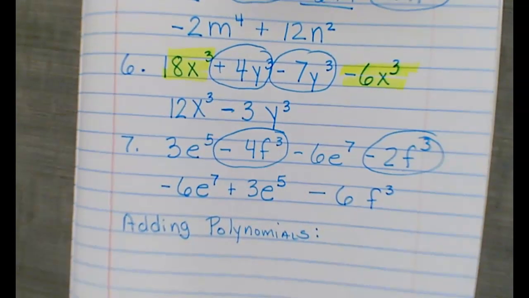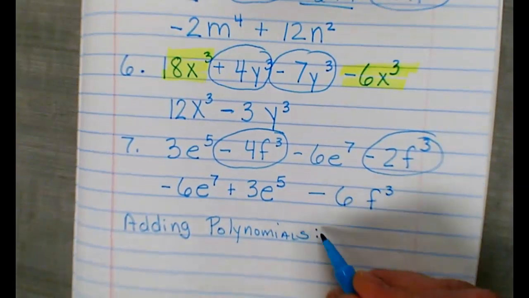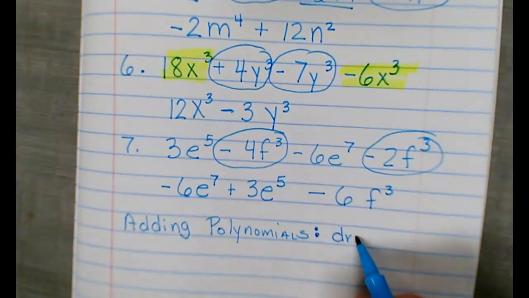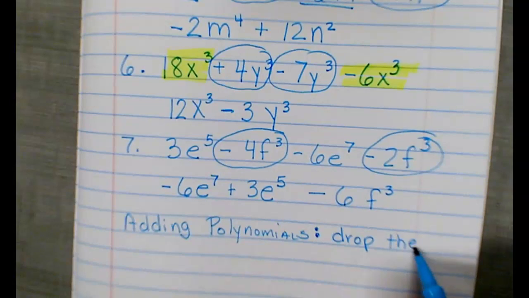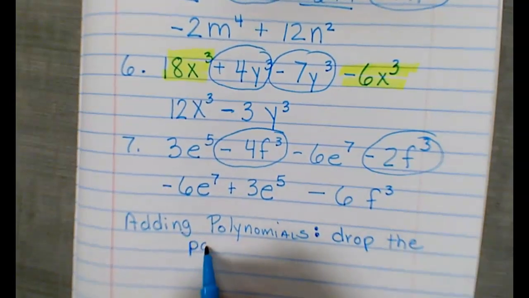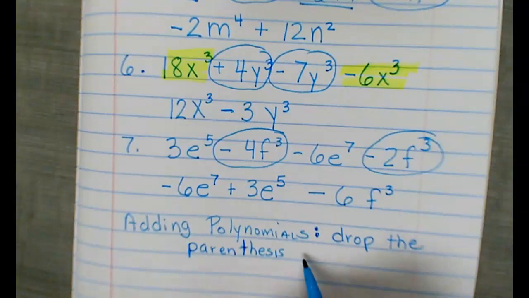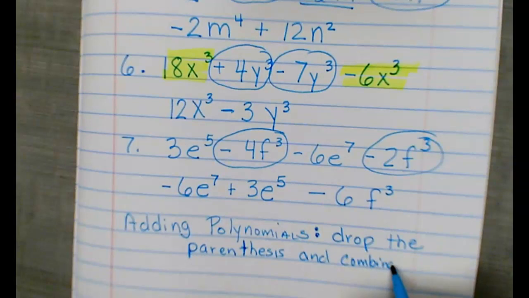To add polynomials, you combine like terms. Sometimes they're grouped with parentheses to show this is one polynomial added to another polynomial. So if it has parentheses and it's an adding problem, you just drop the parentheses, because what you care about is combining.